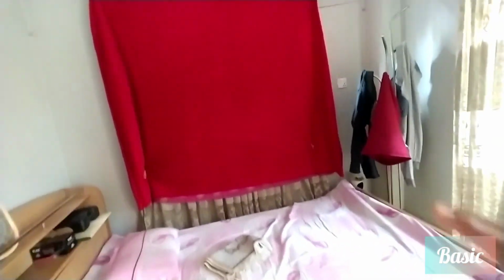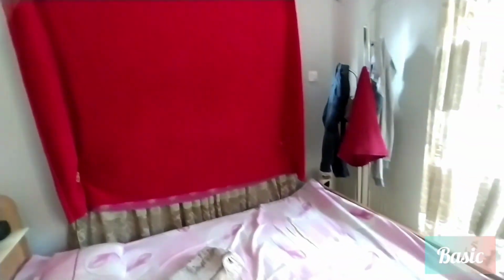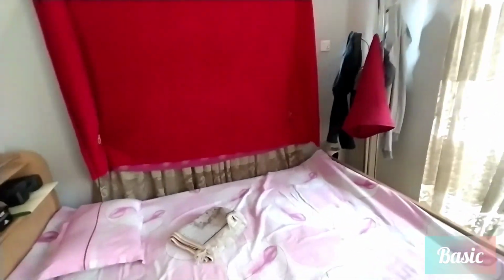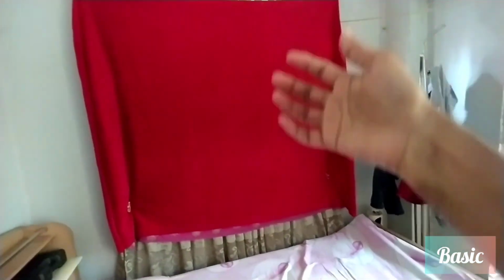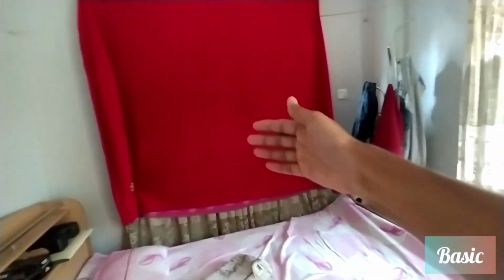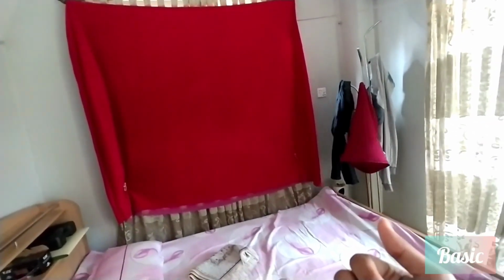So what I did, I put a shield to prevent the sunlight from directly entering the room. I put 3 shields. This one is here, 1, 2, 3, so that no matter what, the heat produced from the sunlight does not pass inside the room.